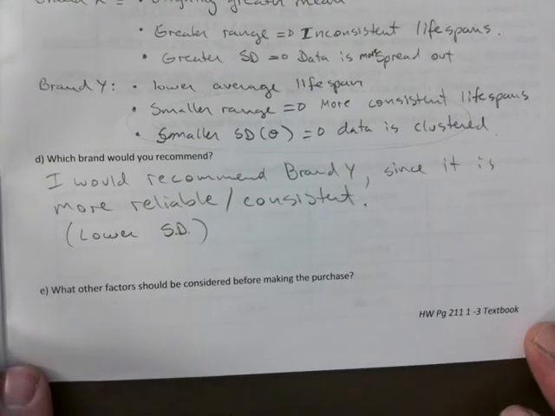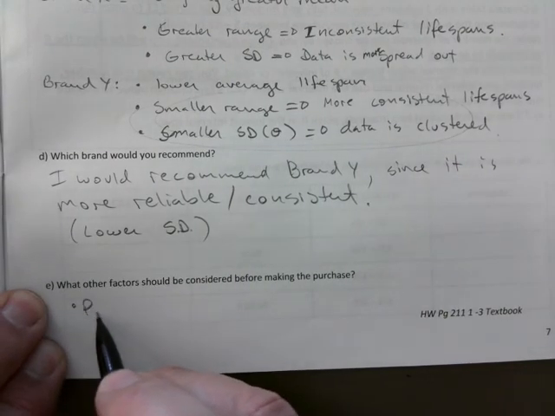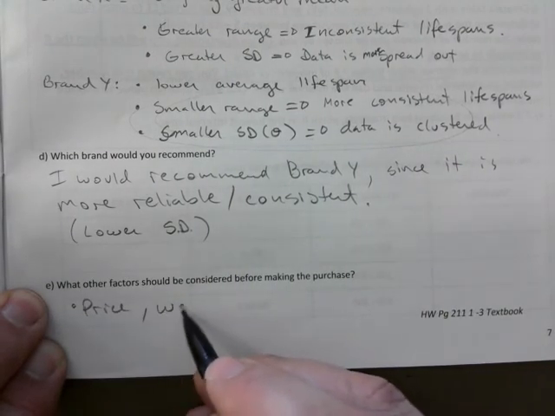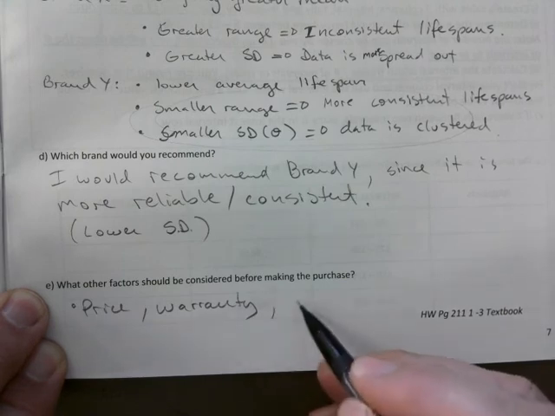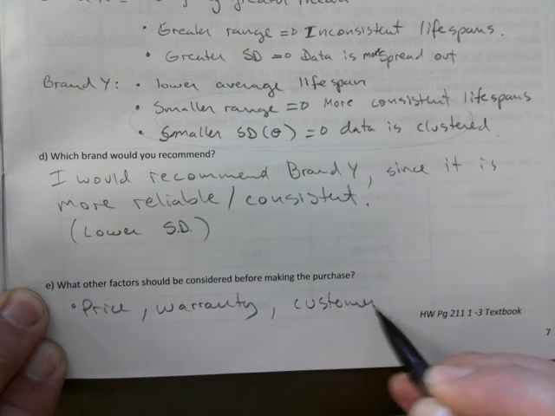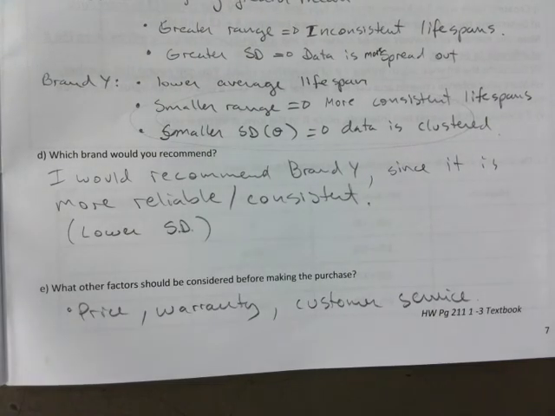What are other factors that should be considered before making a purchase? Price, of course, warranty, customer service. You see that on Amazon sometimes, right? Terrible customer service. That's why they get 1 star, right?